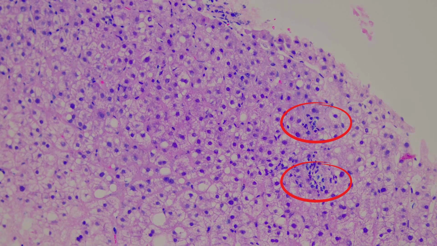Higher magnification showing a better view of lobular inflammation.